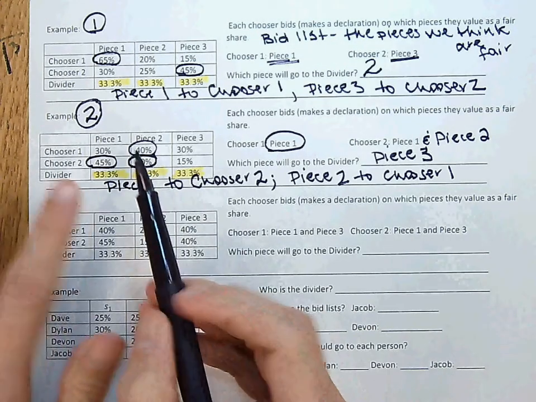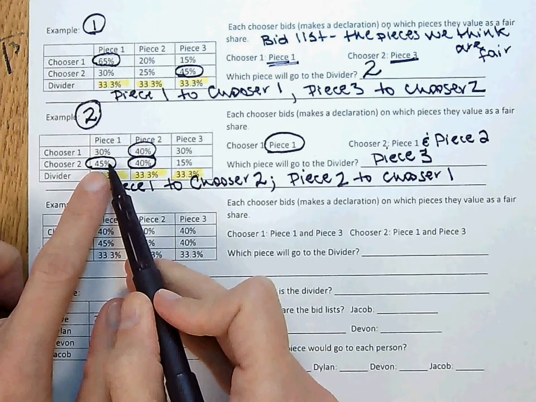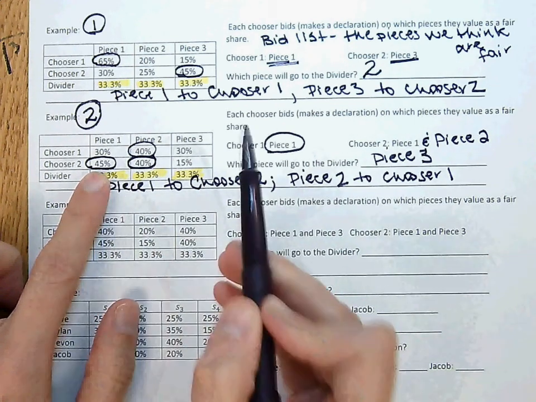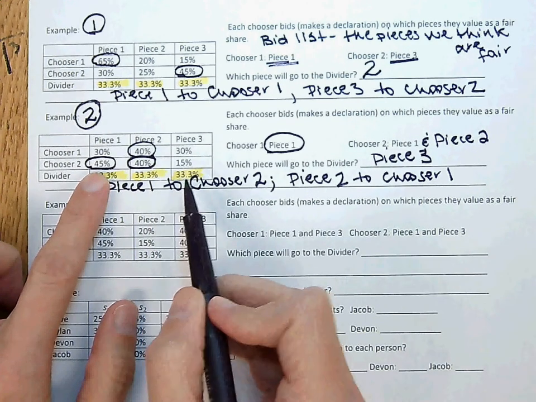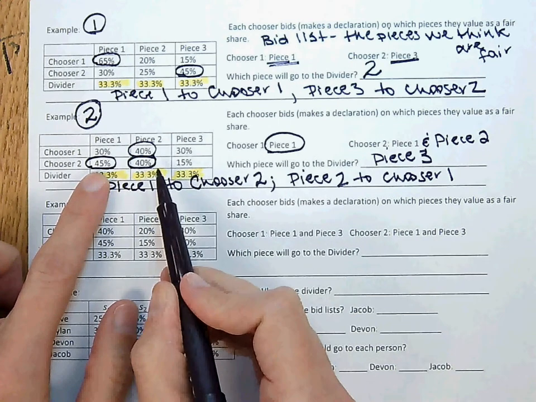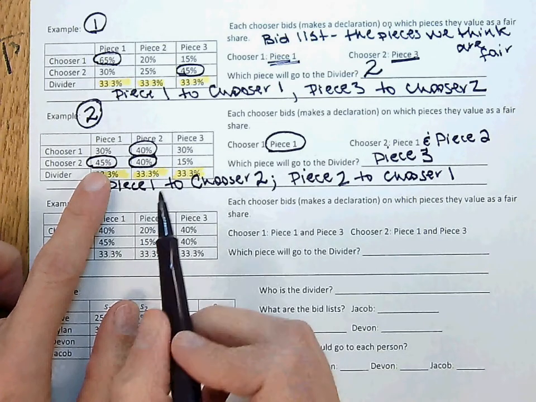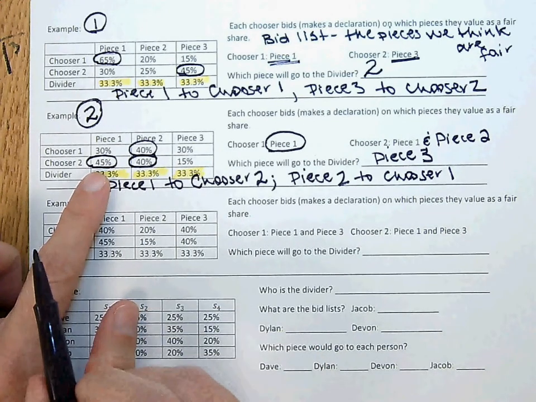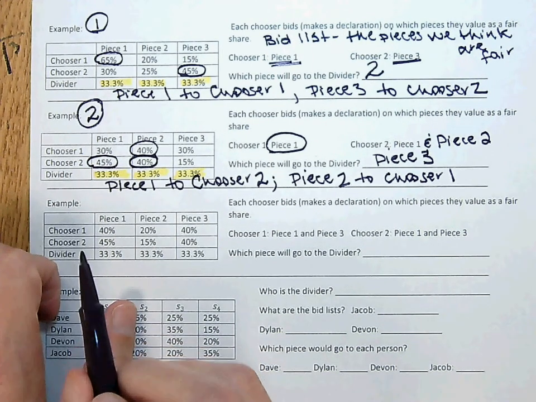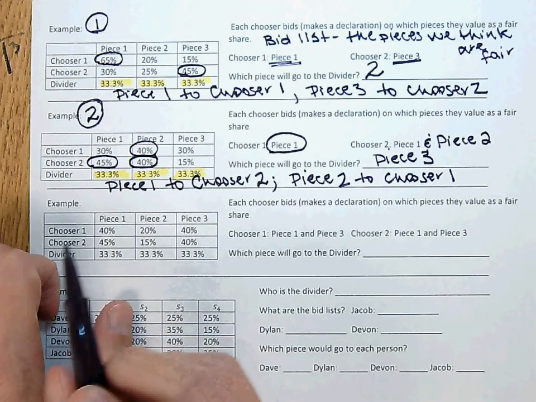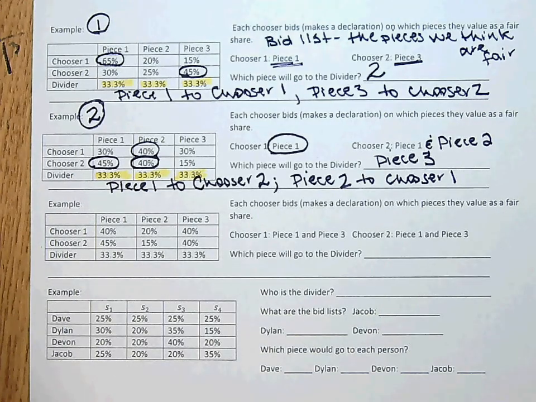So does it matter though that chooser 2 got what he considers 45% of the piece of cake or whatever we're dividing up, and chooser 1 only got 40%? Well, and then the divider got 33.3%. Does that matter that they're not equal? No, it doesn't. It doesn't say we're dividing them equally. It says we are dividing them fairly. And as long as each person feels that they get their fair share, everybody will call this a win-win.